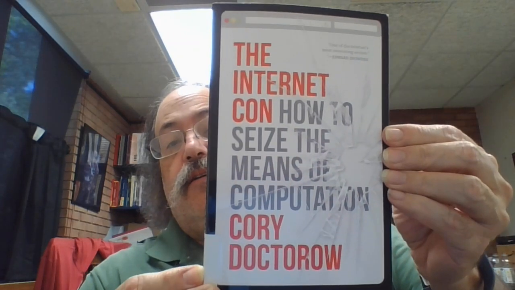I'm starting here on campus to research a little bit to make a social media policy for a library, and the book gives me some things to think about. Maybe it will give something to other folks to think about as well. I am giving it a 4 out of 5 stars. The book is, again, The Internet Con, How to Seize the Means of Computation by Cory Doctorow. This is the cover again. It's published by Verso.